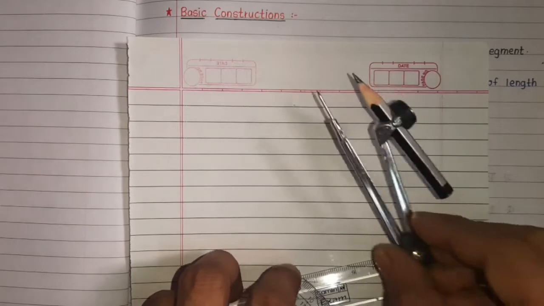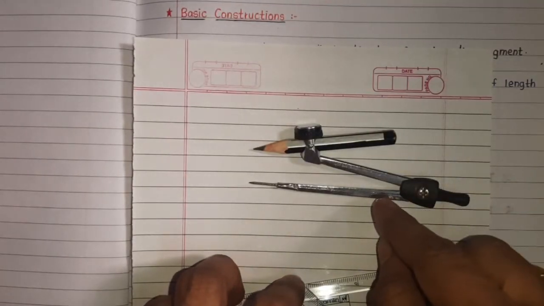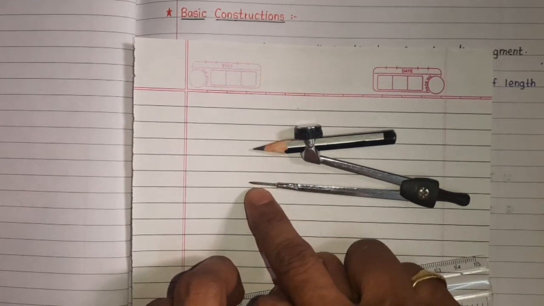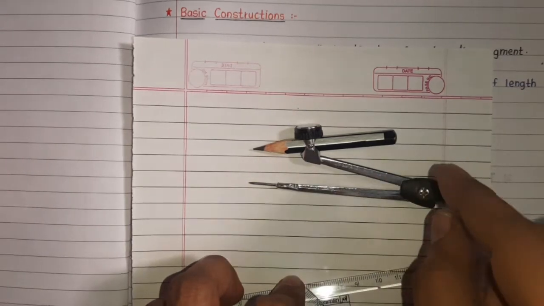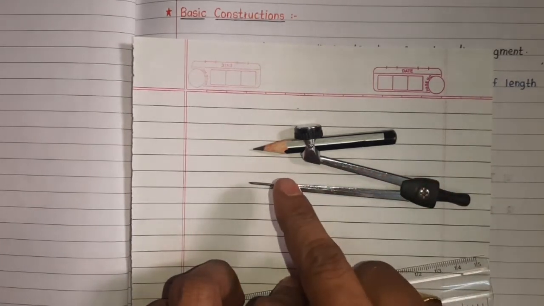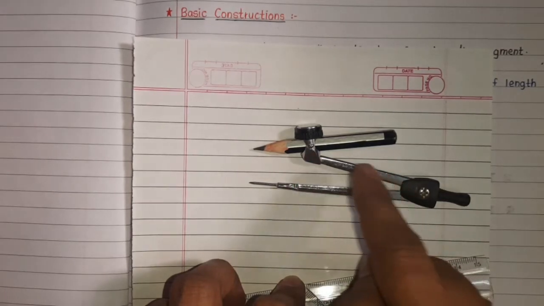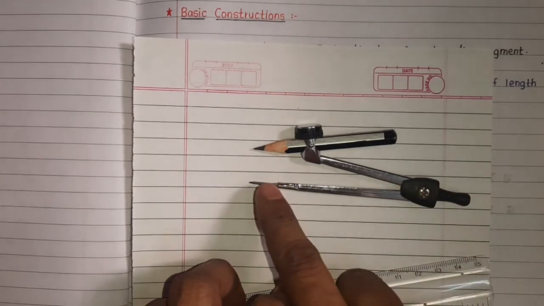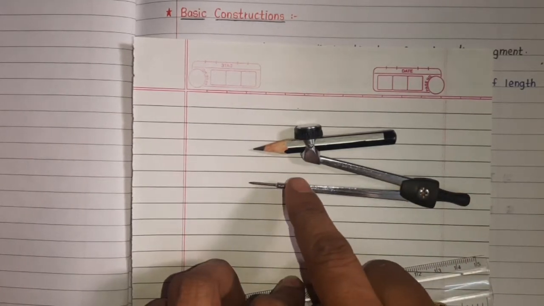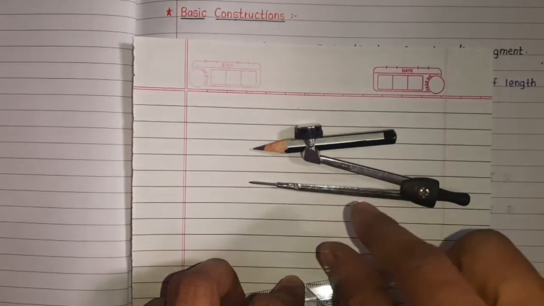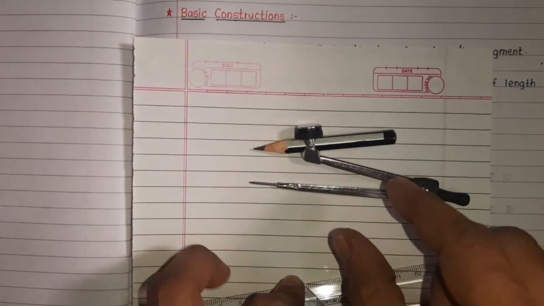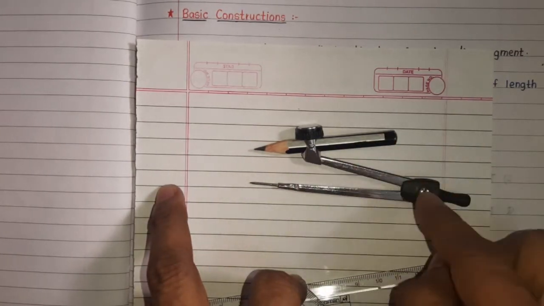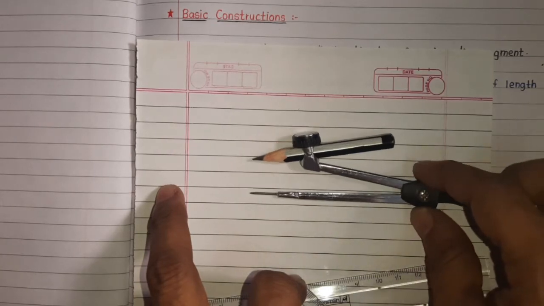Then the most important apparatus we use is the compass. In this compass there are 2 points. This one is called the metal point and this is called the pencil point. Always remember, when we use a pencil for the compass, the length of that pencil must be less than the length of the compass. It will help us to handle the compass very easily.